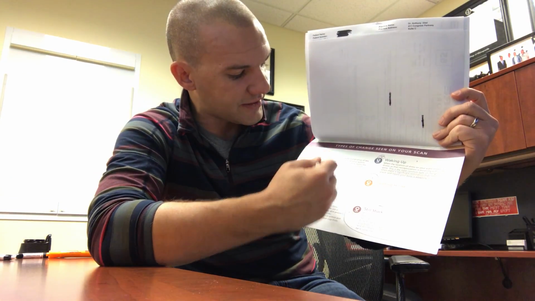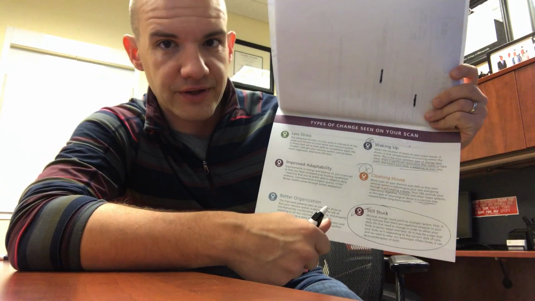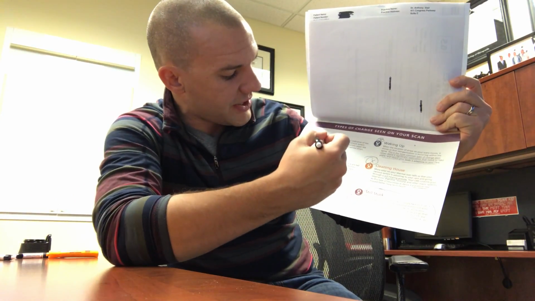So in a very general construct, and you guys are chiropractors, so you know this, it's all good as you move in the right direction. If things are checked on the left side, things are progressing well, it's a thumbs up. These are the good things, if you will. So less stress, improved adaptability, better organization. Less stress would be less colors, less issues.